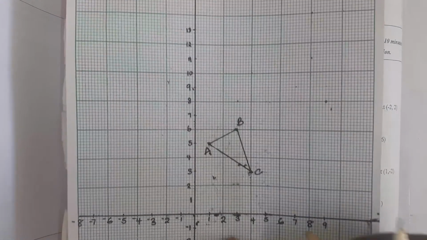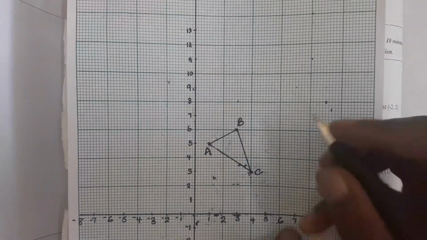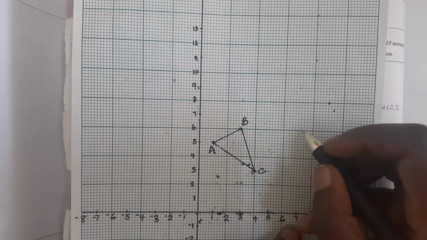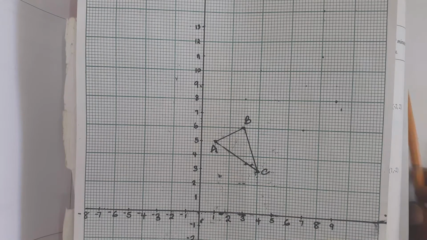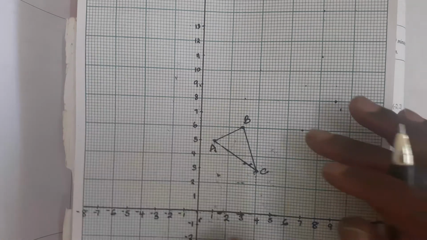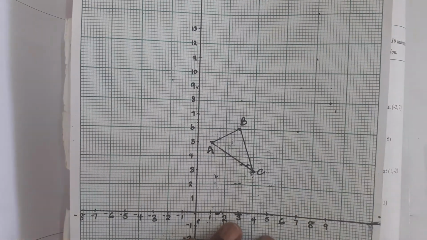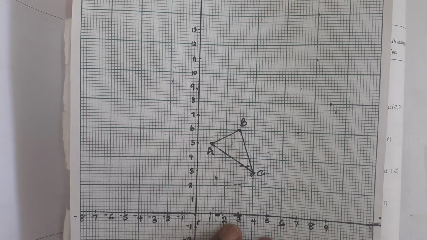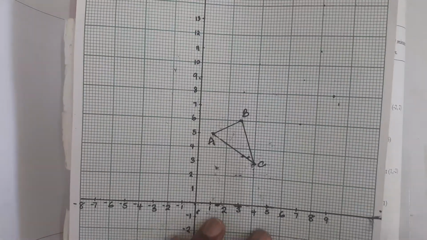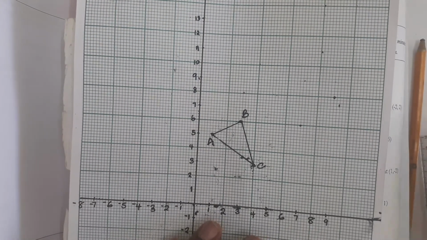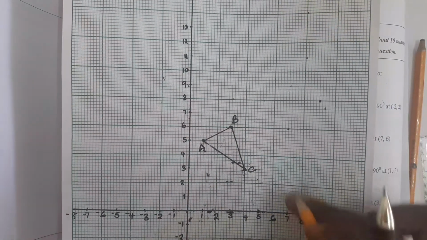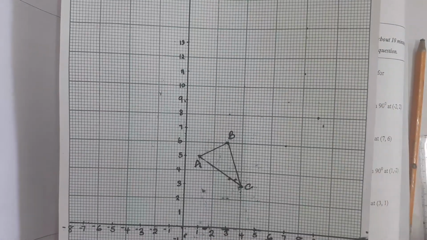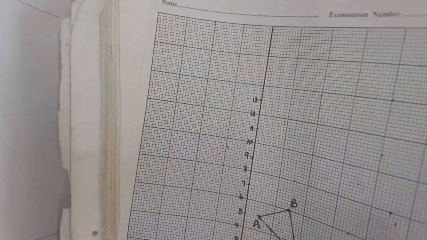Where is 7,6? 1, 2, 3, 4, 5. 7,6. This is the center of rotation here. So we are talking about the clockwise direction. So we are going to repeat the process. Our center of rotation, as you know, is 7,6, which is this point here. So we are going through the process that we already did.